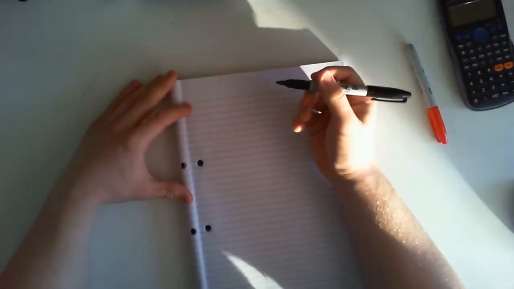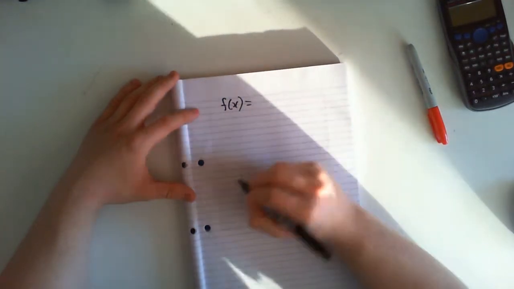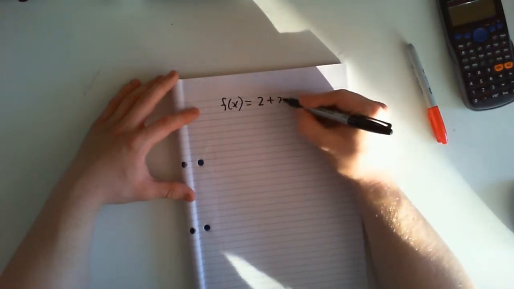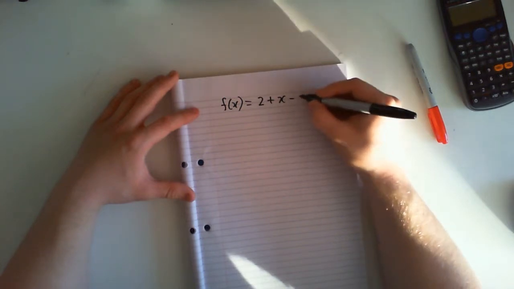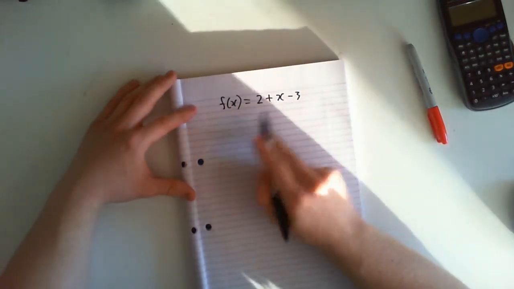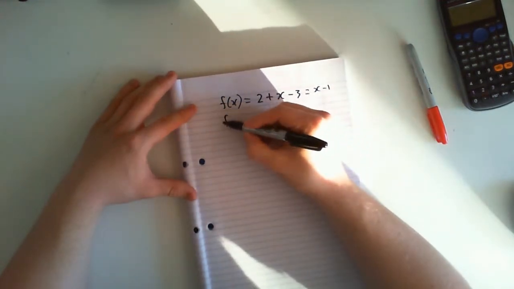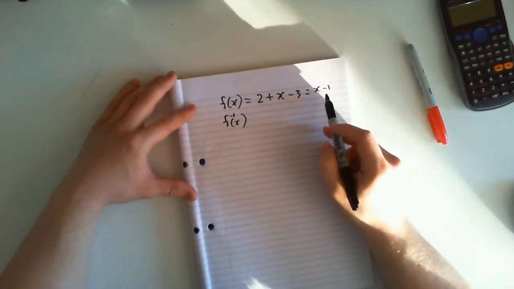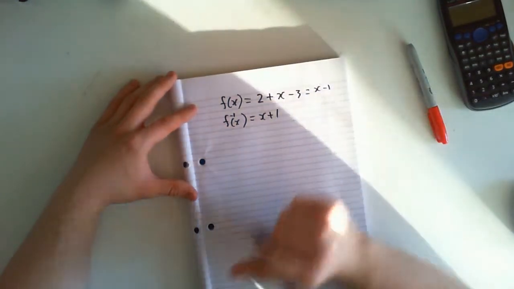So another one we'll do, we'll take f of x equals, well, I don't know, 2 plus x minus 3, something very simple like that. You can just solve this, so you get this equals x minus 1, and then your inverse function, we just move the 1 to the other side, so we end up with x plus 1. Very, very easy one.